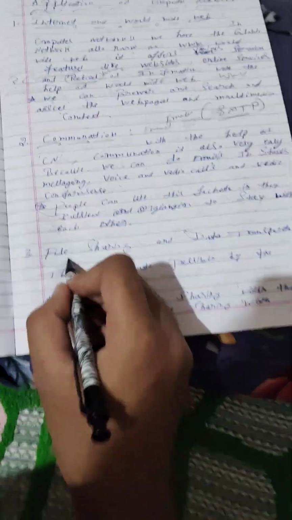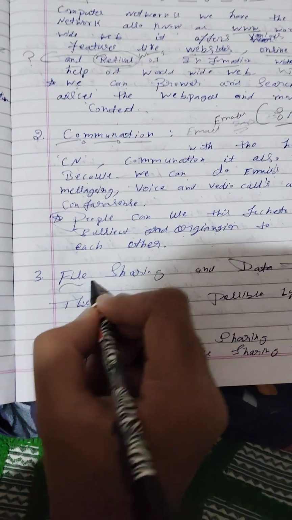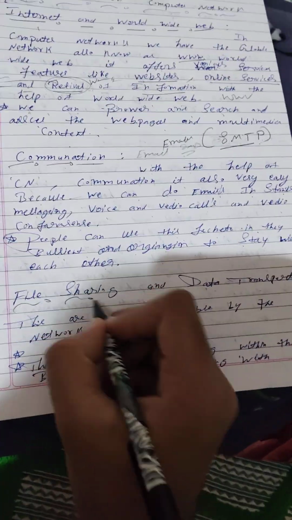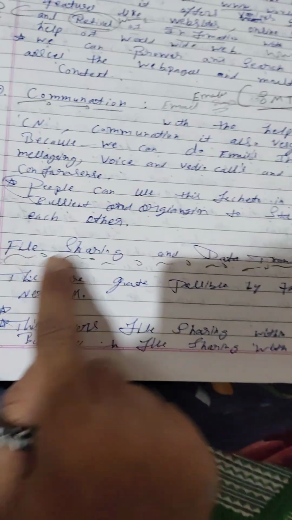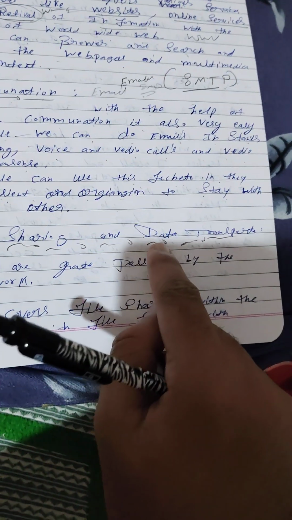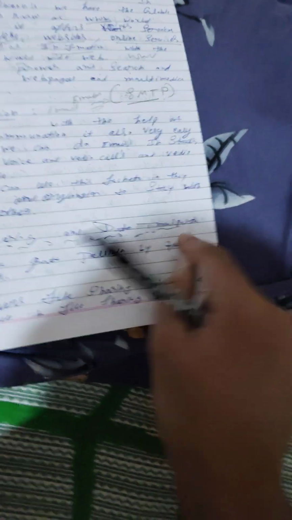Let's talk about the next one. The internet is connected with file sharing. You can see here file sharing and data transportation.